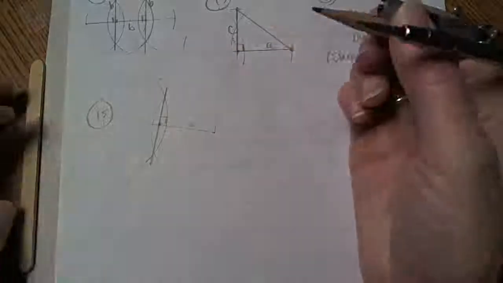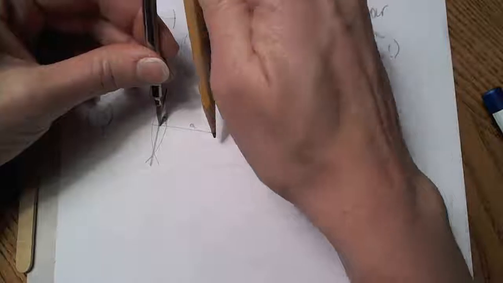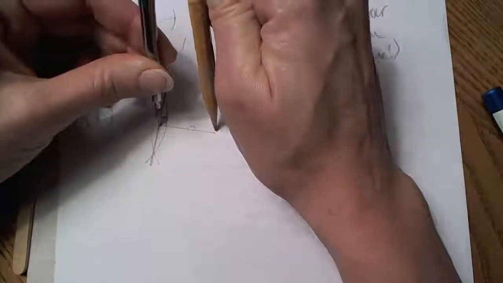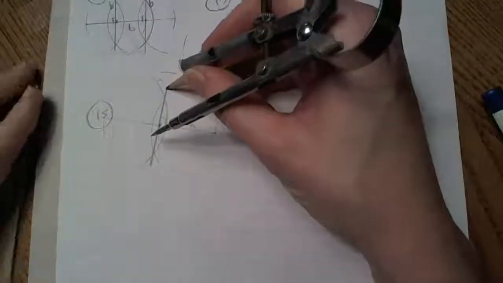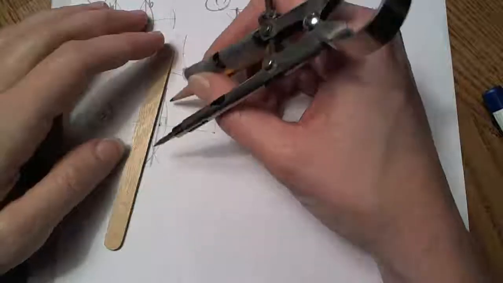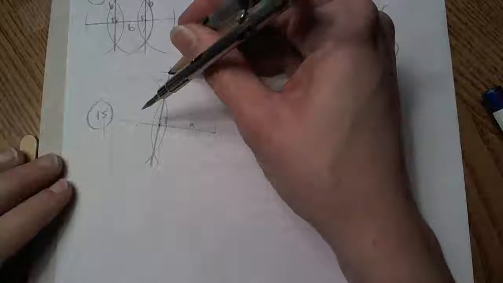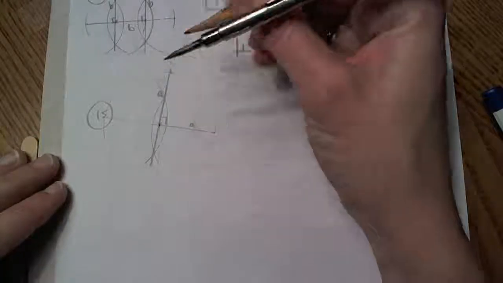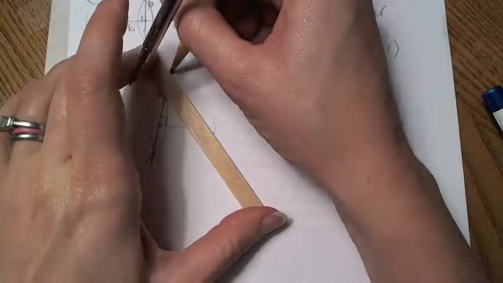now these are perpendicular, but how long did this have to be? It had to be A. So let me tighten this up, and A goes that far. So now I could have drawn it on the bottom side down here, but I'm ending up on the top. So here we go. There's the rest of that leg that makes A. So now I can connect one end point of A to the other. And behold the right triangle.